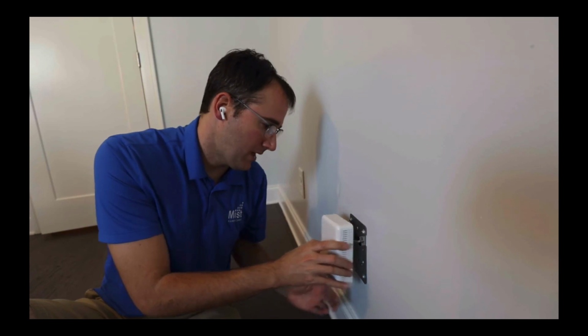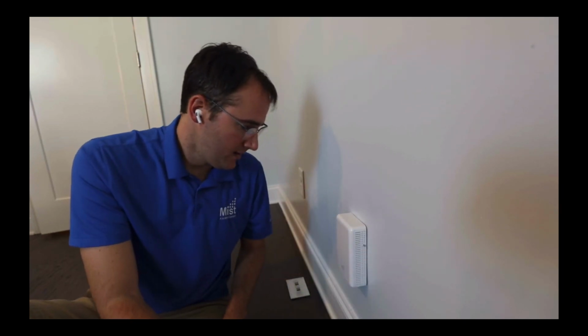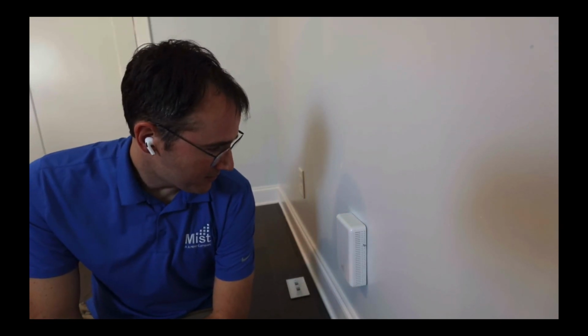Super easy. We'll plop that back onto the wall here, get that installed. And you heard it click. Now it's on the wall. Looks really nice. Blends right in. So really easy install. Anybody can do it. If I can do it, anybody can do it. And that's the AP12, the 802.11ax wall plate AP.